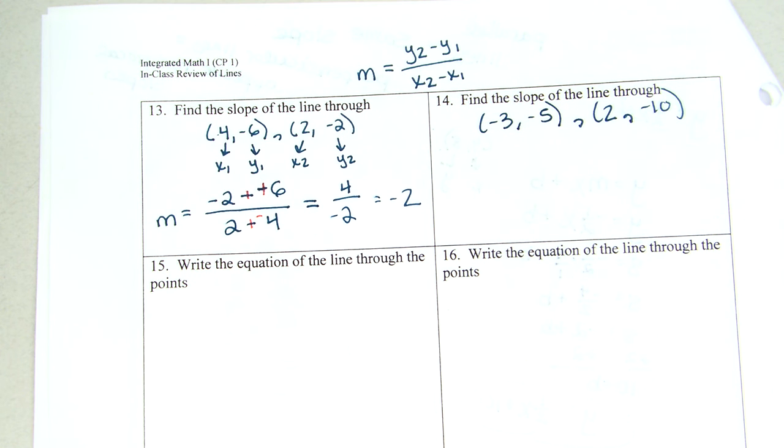Do your subtraction, do your division. Let's do it. And of course, when you're done, do your simplifying.